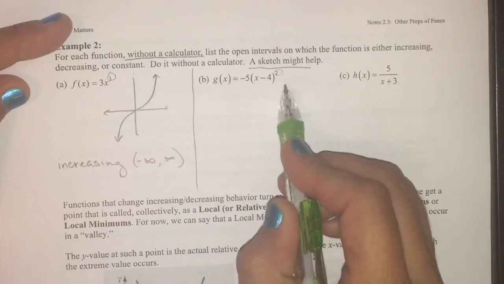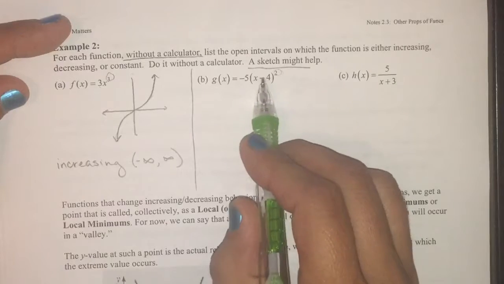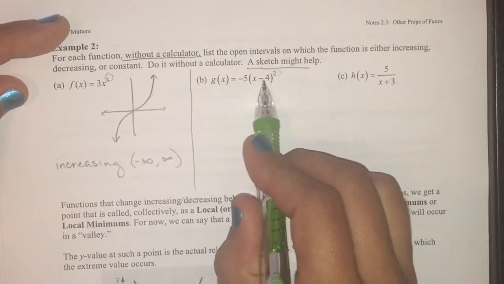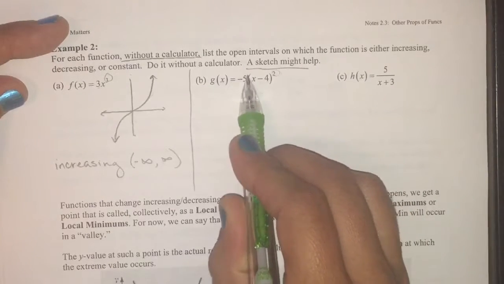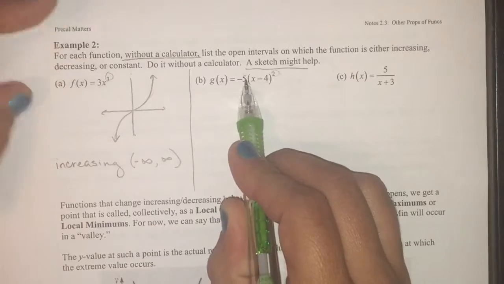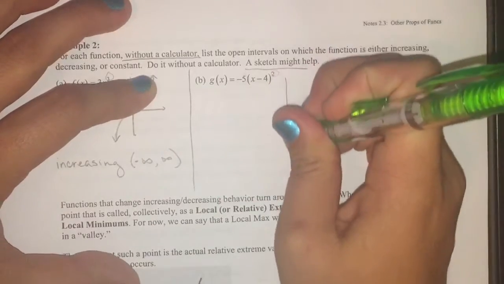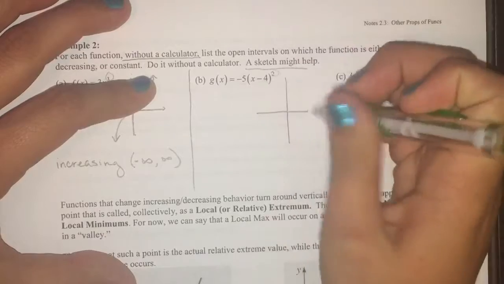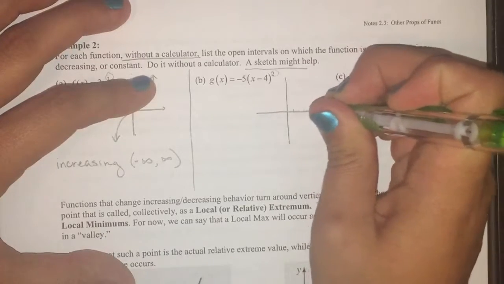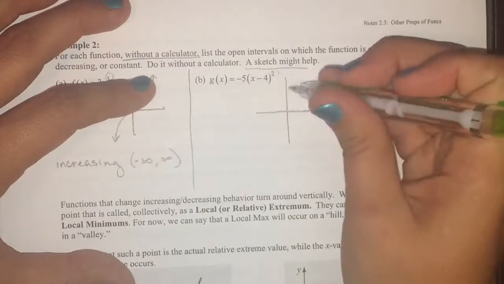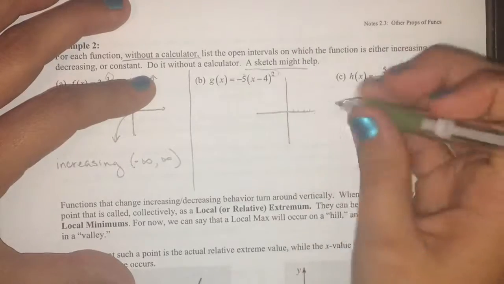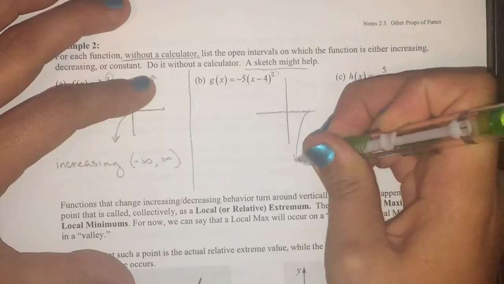This is a squared function. So this is a parabola, and this parabola is shifted over 4 units to the right and flipped upside down, and stretched. So if we have a parabola, it normally starts at 0, but now it's going to start at 4. It flipped over, so instead of going up, it's going down, and it stretched. So it's going to look something like this.